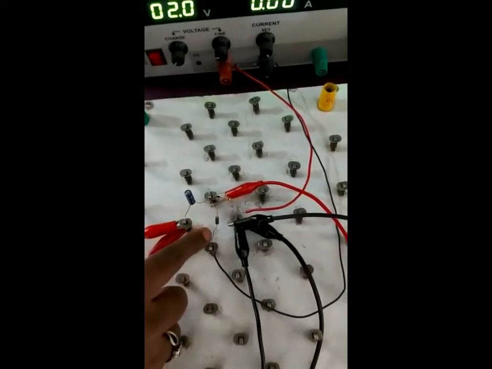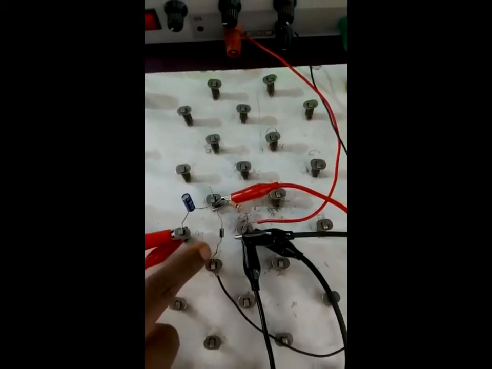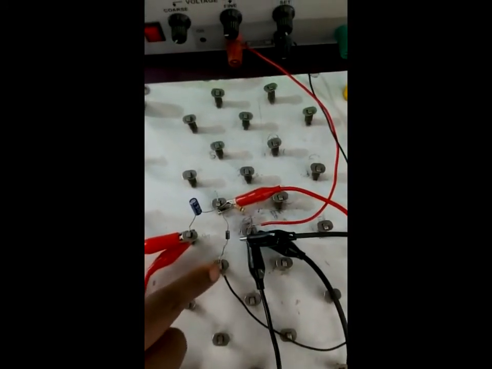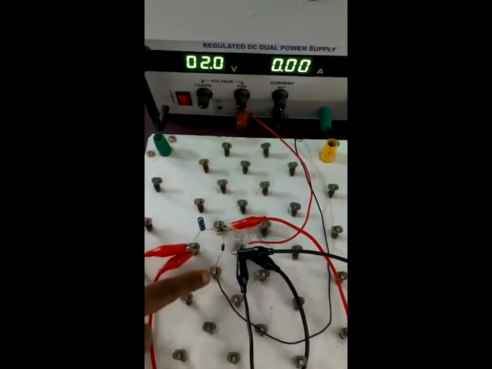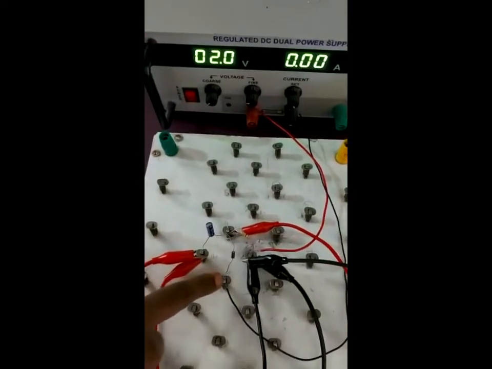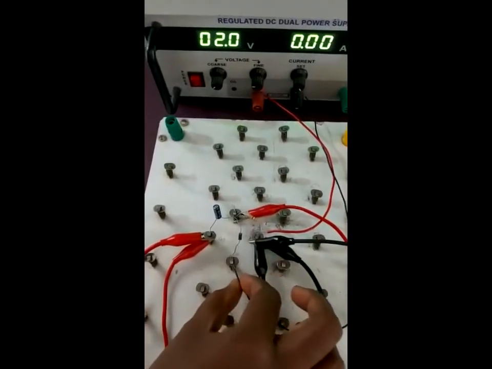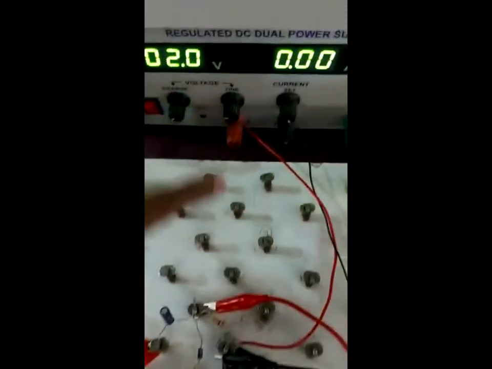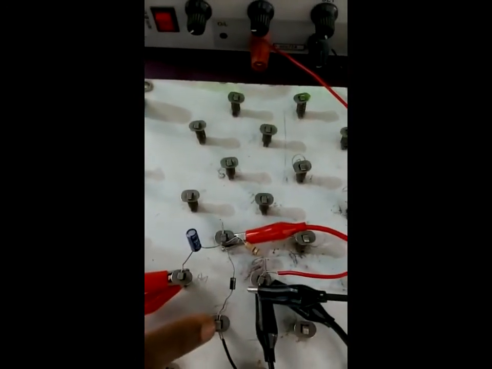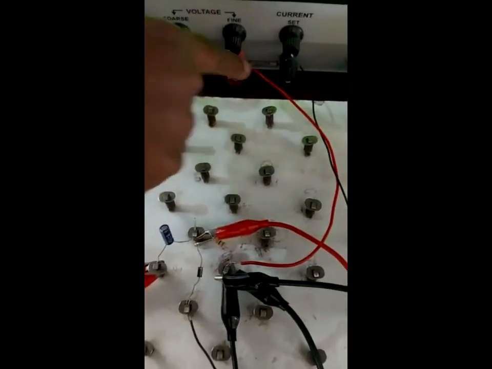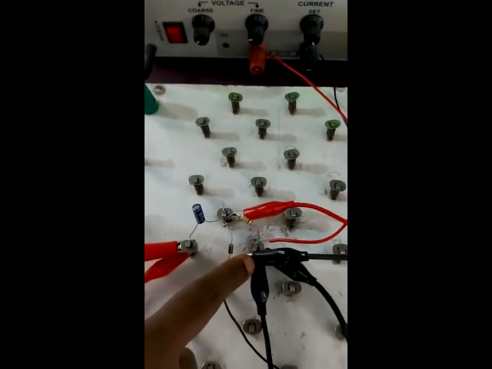Compared to the previous circuit, here we are giving an external voltage, that is bias voltage, to the circuit. So the bias voltage of 2 volts is provided to the diode. So here the negative terminal from the biasing voltage is given to the anode and the positive is grounded.